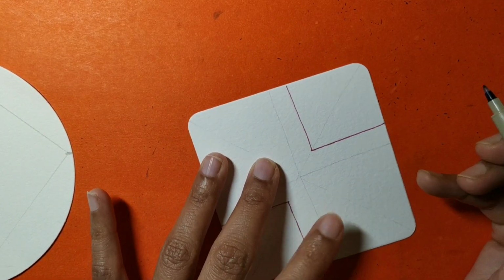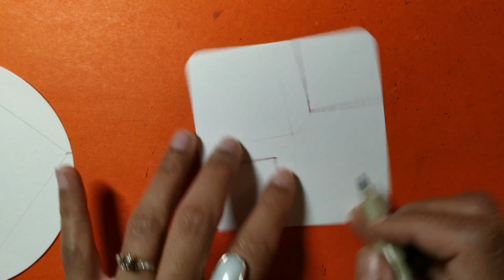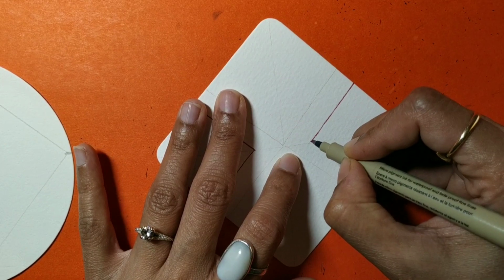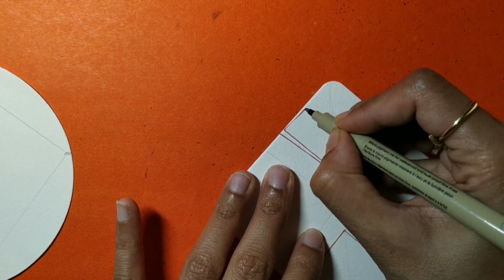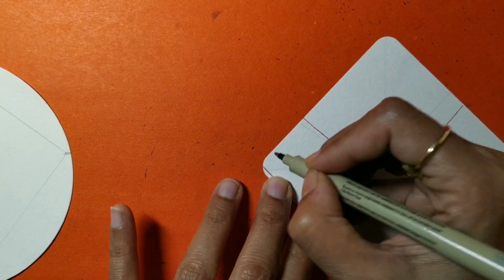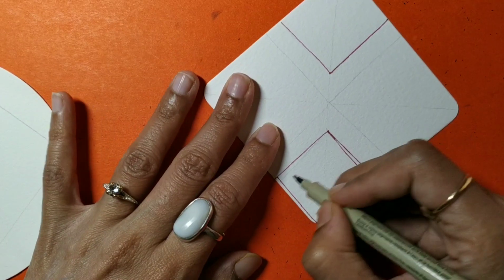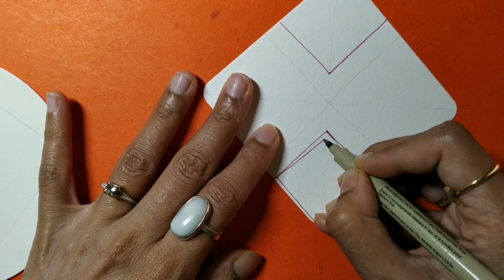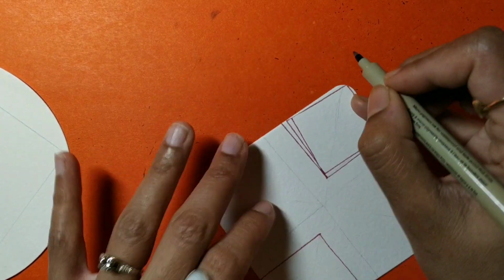The rest of the tile I'm going to draw with a black pen only, right? So I'm going to start drawing Paradox here, starting from one side, rotating my tile, tracing a part of the line initially and then deviating, right?